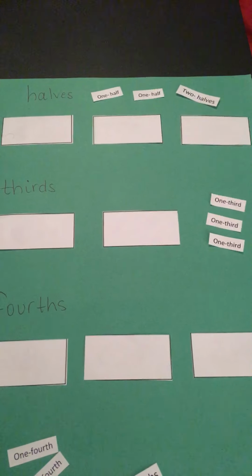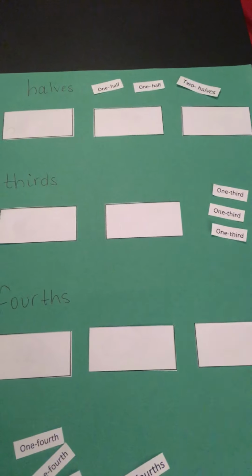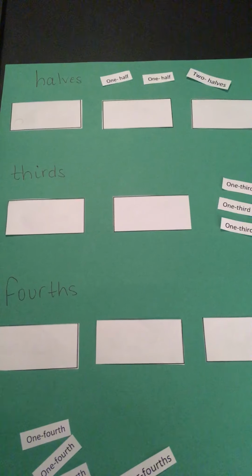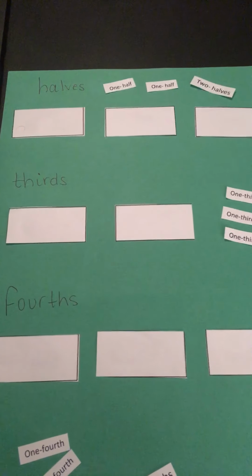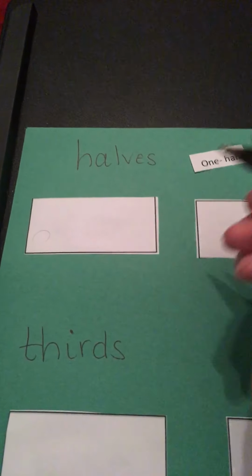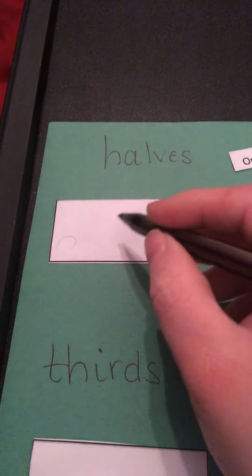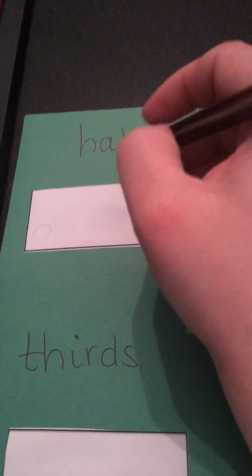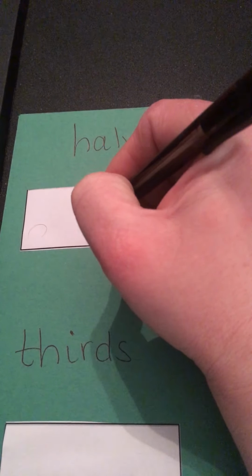Today we are going to learn how to partition rectangles into halves, thirds, and fourths. So I'm going to start with the halves. I'm going to partition my first rectangle just straight down the middle.